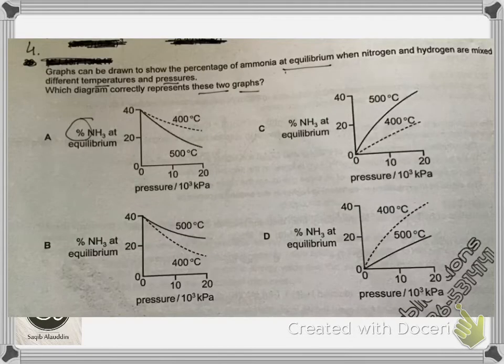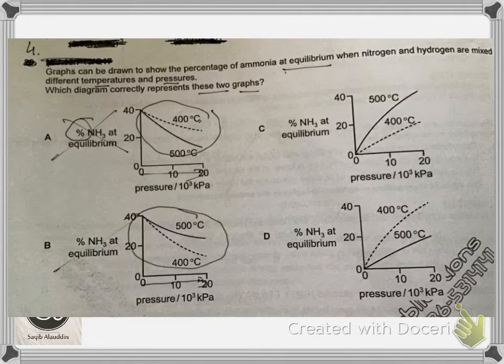In A, as the pressure is increased, the percentage of ammonia is decreasing, so A cannot be our option. Similarly, in B, you can see the pressure is increasing, the percentage of ammonia is decreasing, so B cannot be our answer. So we are left with only C and D, right? Because in both cases, as the pressure is increased, the percentage of ammonia is going up.